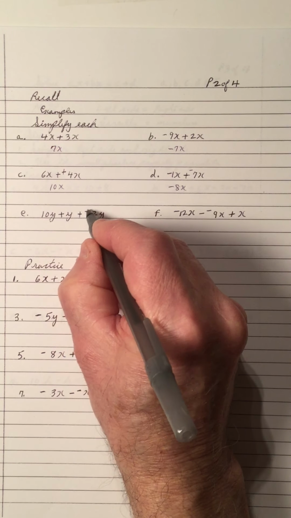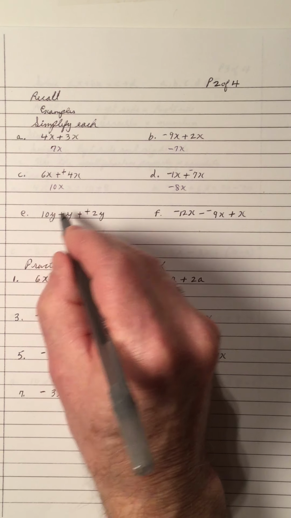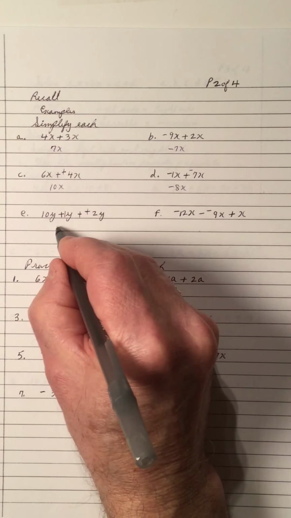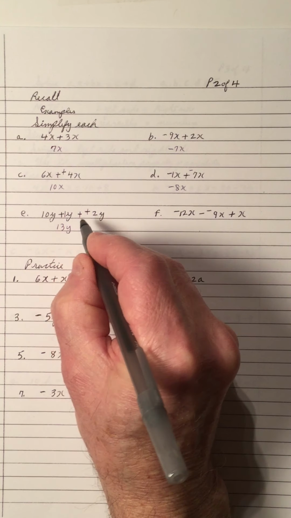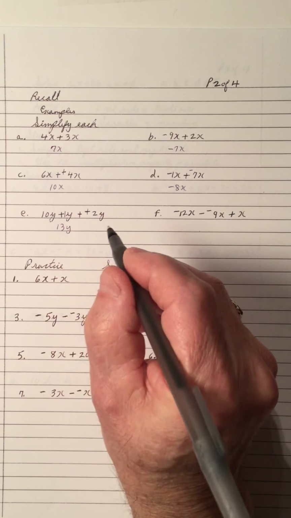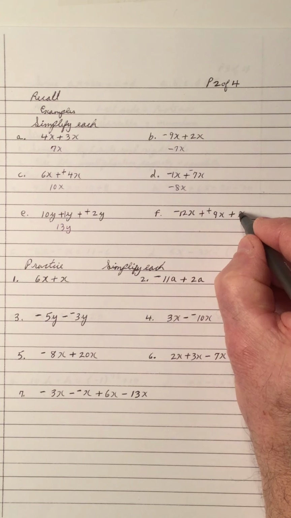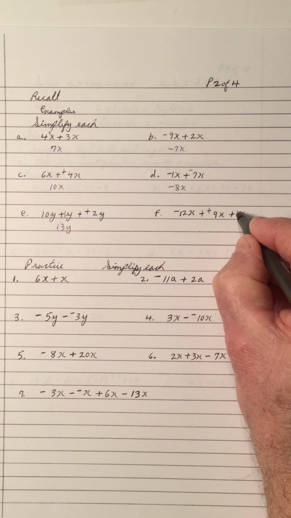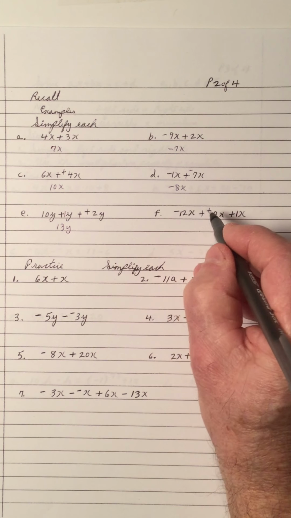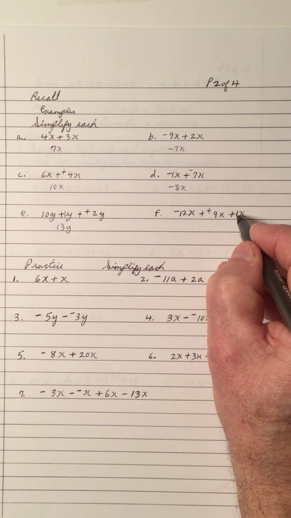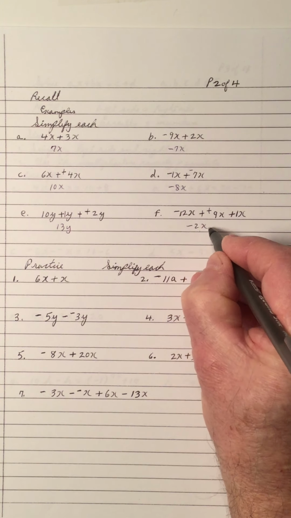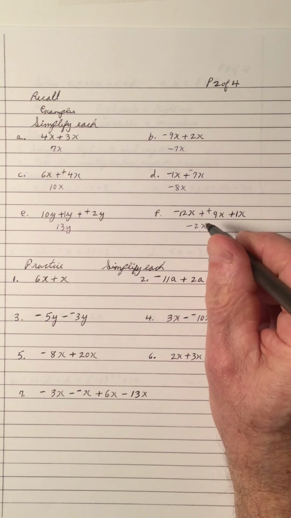Now we got a double negative here, so we make that a plus, so we got 10 plus 1 plus 2, so that's 13y. We add them up and we keep the y, keep the literal coefficient. Double negative is a positive, and again that's a 1 understood, I'll write it there. And negative 12 plus 9 is negative 3, plus 1 is negative 2x. You add these up and you get an x.